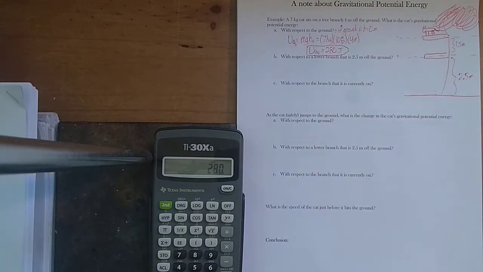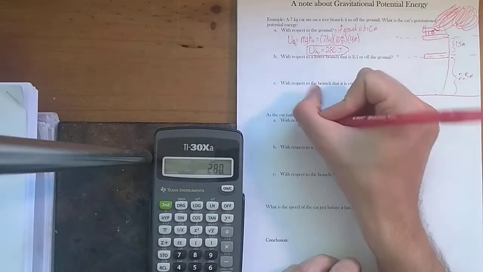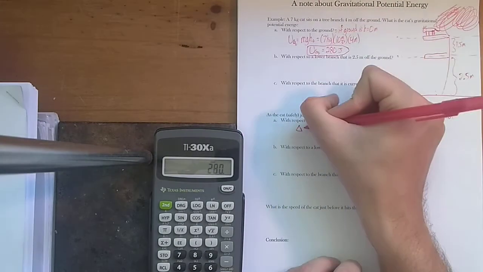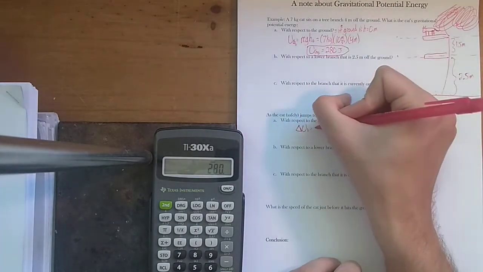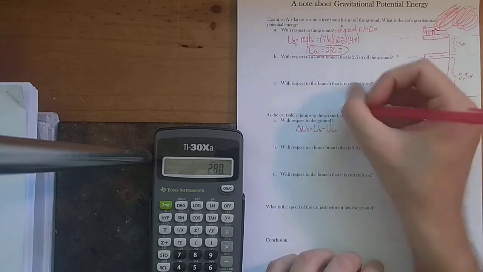Let's skip down to A. As the cat safely jumps to the ground, what is the change in the cat's gravitational potential energy, again with respect to the ground, keeping h equals 0 at the ground? We're looking for the change in gravitational potential energy, which is the final minus the initial.